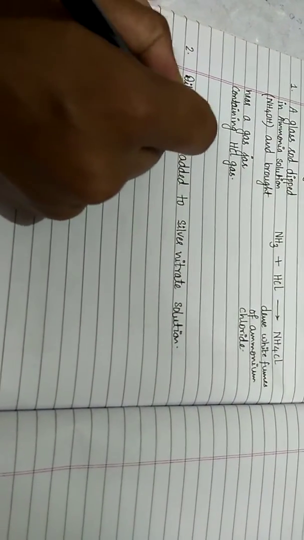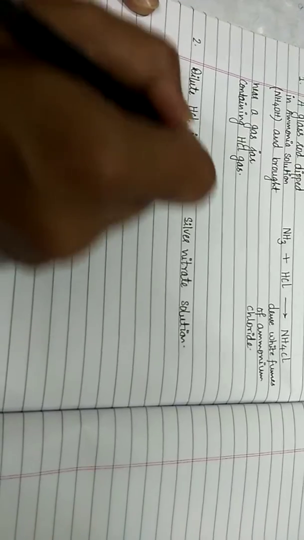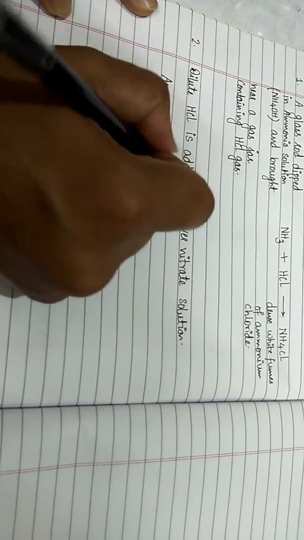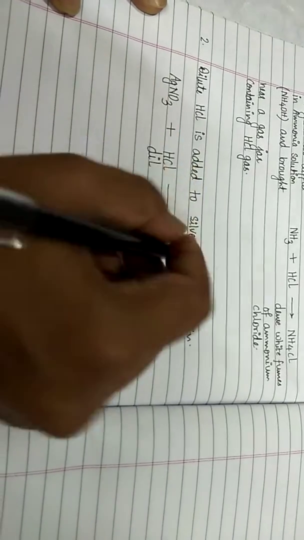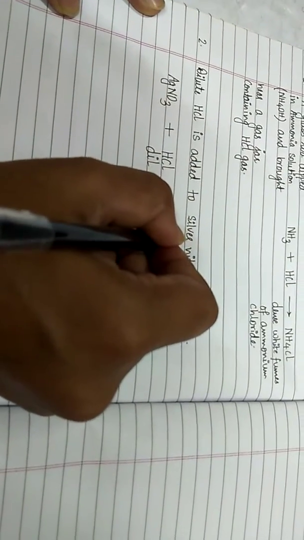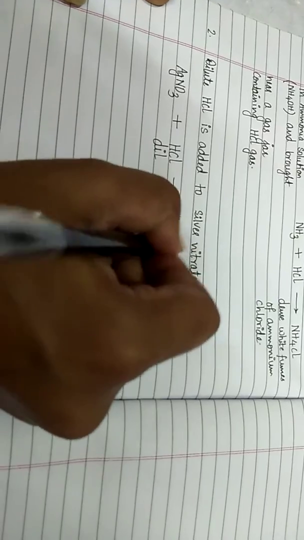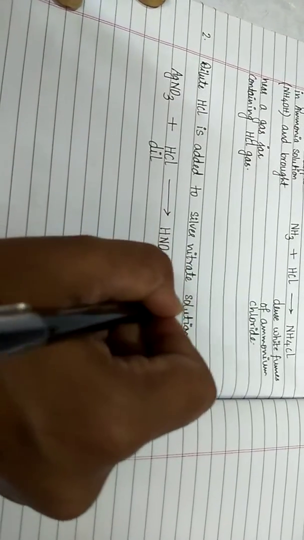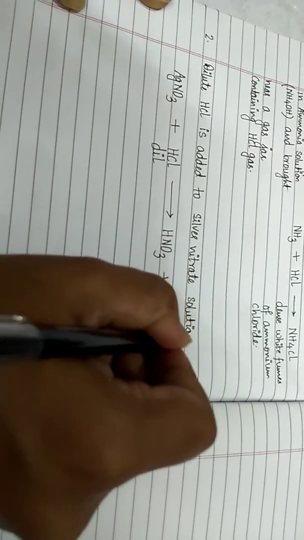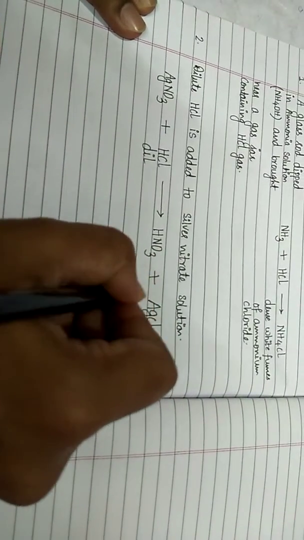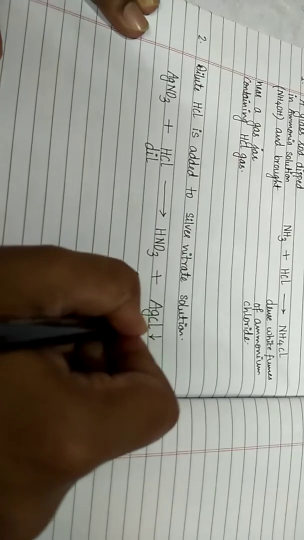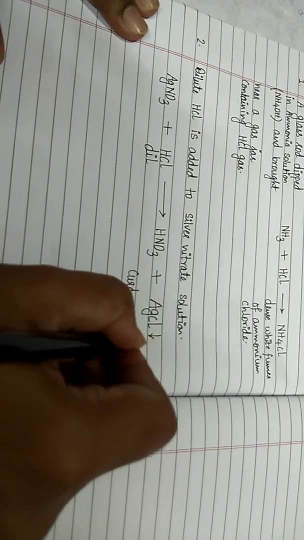So when silver nitrate solution is added to dilute hydrochloric acid, we get nitric acid and silver chloride, AgCl, which is a precipitate. We get a curdy white precipitate.